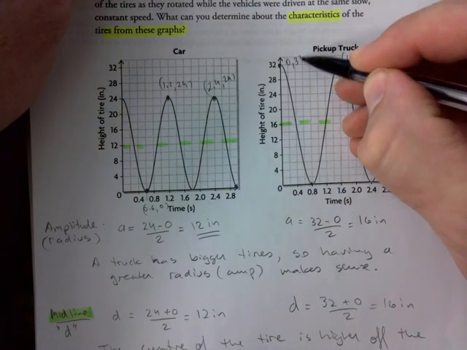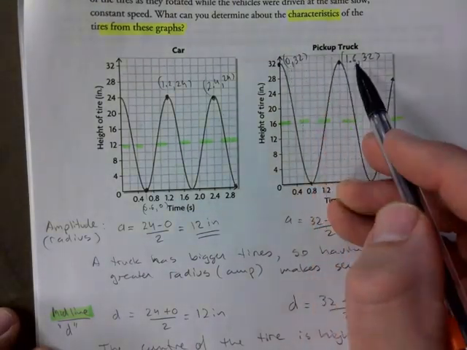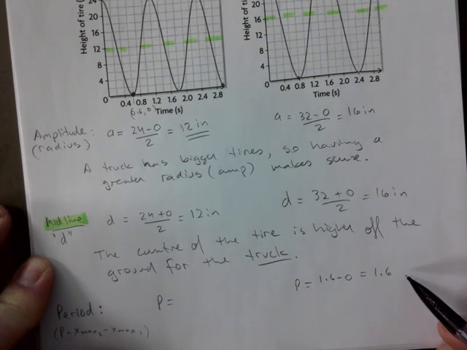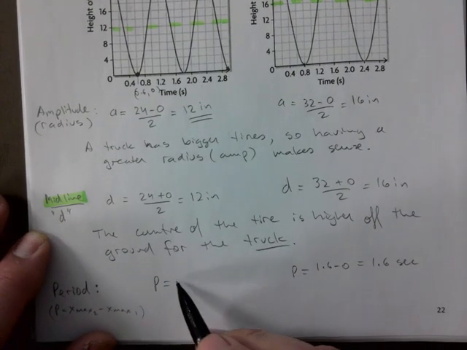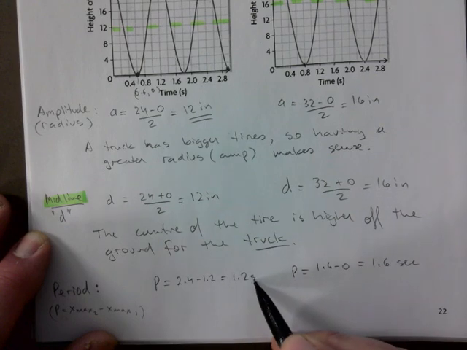This is 0.32. So the period here is easy for this one already. It'll be 1.6 minus 0, that's just 1.6, and this is in seconds. For the car, it's 2.4 minus 1.2, and that is 1.2 seconds.